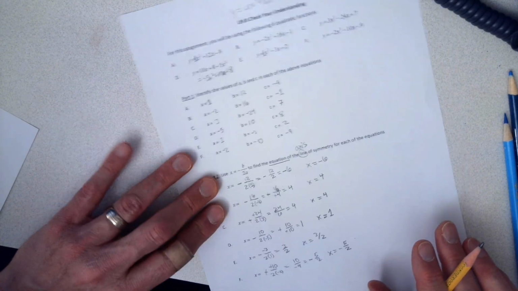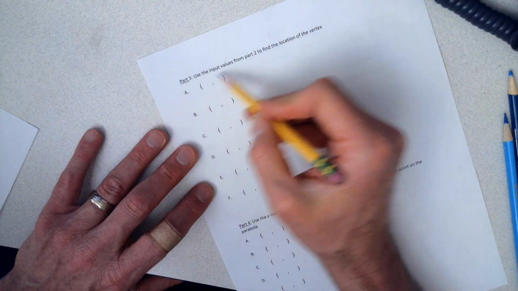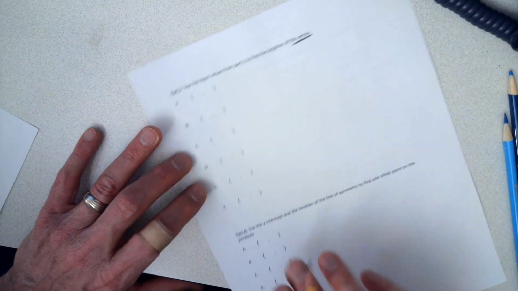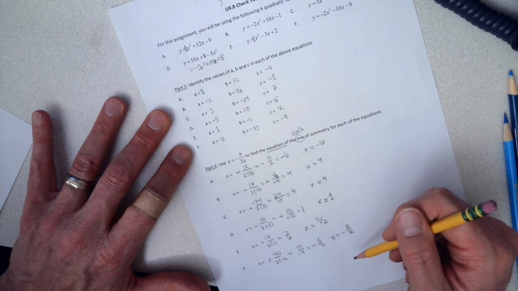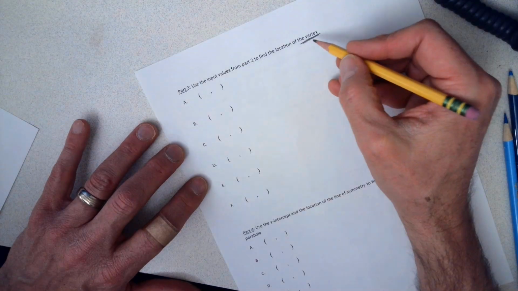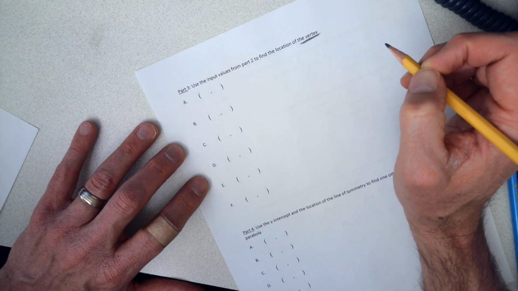All right, flip it over. There's going to be a lot of flipping of things here. So use the input value to find the location of the vertex. We found the equation of the axis of symmetry over here. That was one of our vocab terms. Vertex was another one of our vocab terms.